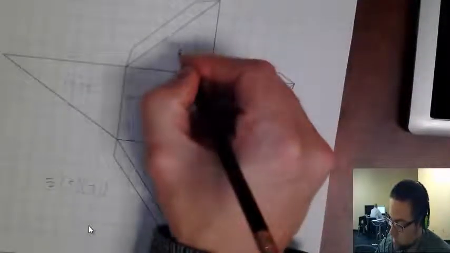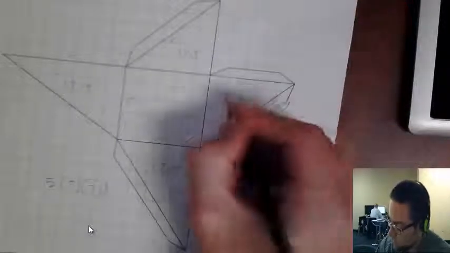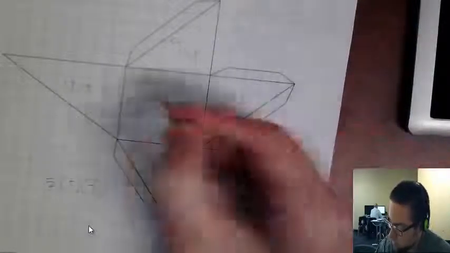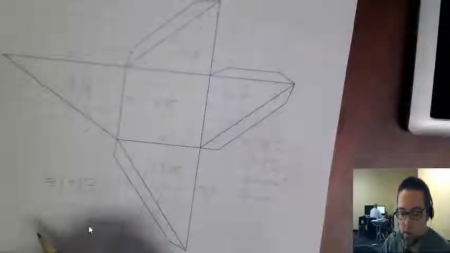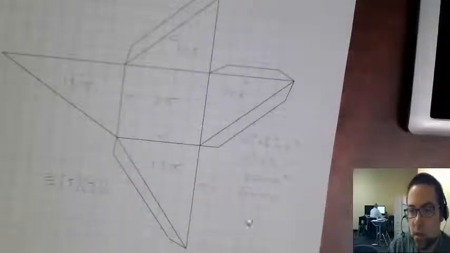This one I said was 25 halves, which is 12 and a half. 12 and a half and 25. So the whole surface area of this shape, you can figure out yourself and do that in the next exercise.